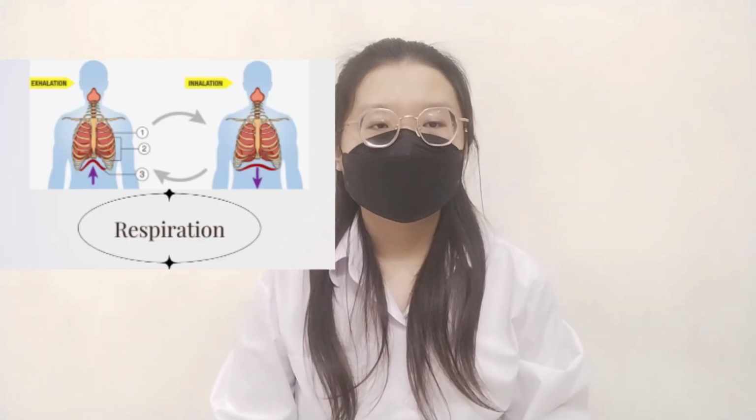Next, respiration is also an example of an exothermic reaction. During respiration, carbohydrates that are present in food are broken down to form glucose. Glucose combines with oxygen in the cells of our body and provides energy.